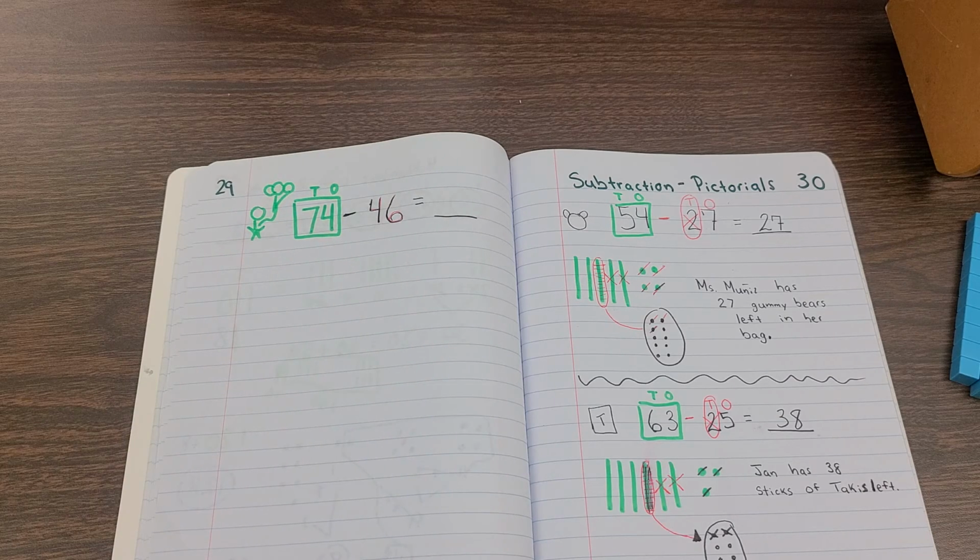Again, today we learn how to subtract using Pictorials, okay? If you have any questions, you still don't get it, don't worry. We're gonna practice more in the upcoming days, okay? Thank you.